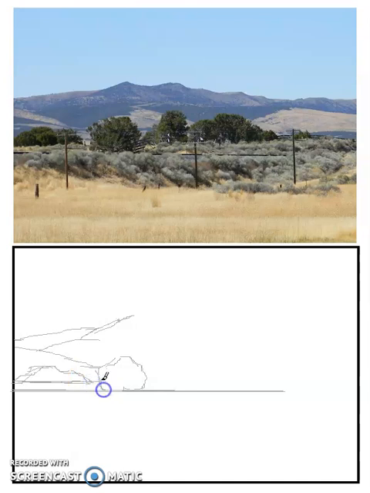Trying to get something that feels sort of close to it. Okay? All right, I've got my railroad track established here. I've got these clumps of sagebrush coming down. Believe it or not, for me, this is a key element right here.